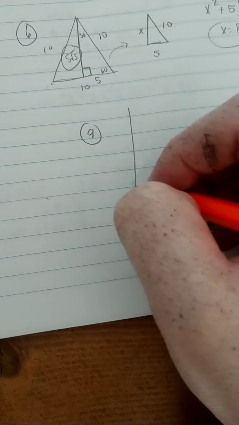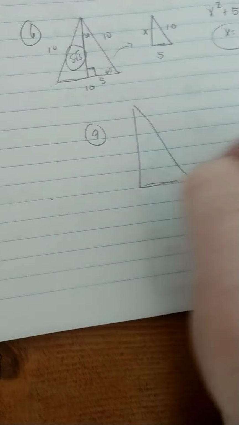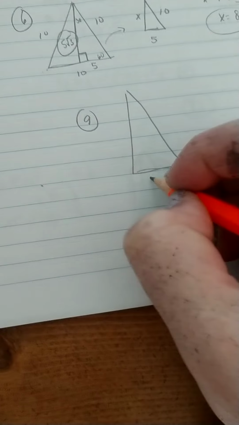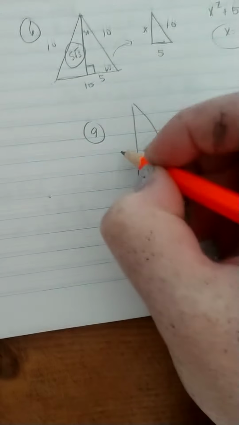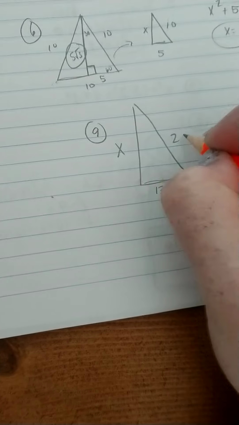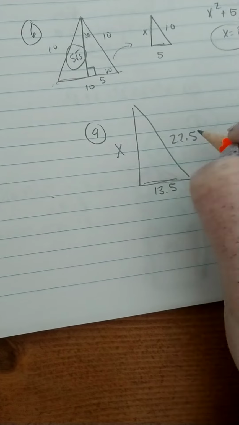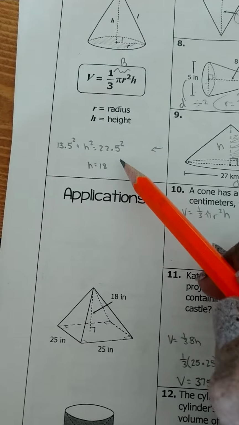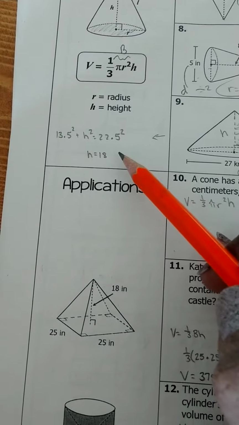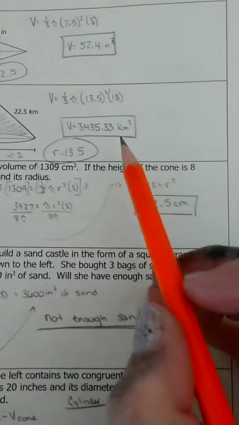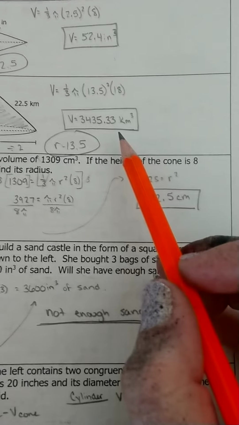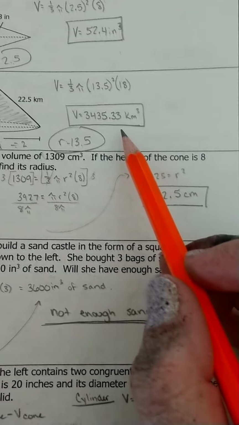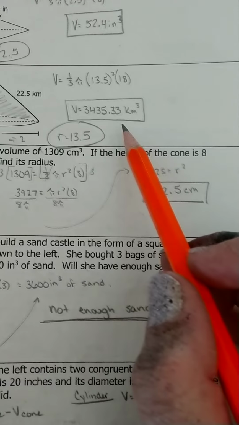Let's go over here real quick. Number 9. Again, you're taking a slice, only this time it's not out of a pyramid, it's out of a cone. So this is 13.5. This is your height. This is that slant of 22.5. And you're going to run the Pythagorean theorem, which is 13.5 squared plus x squared equals 22.5 squared, and you get a height of 18 units. So go ahead and plug that information in. You get 3,435.33 cubic kilometers.